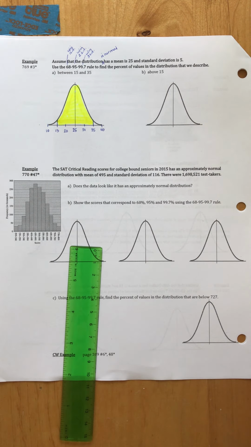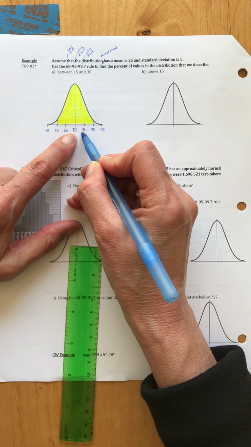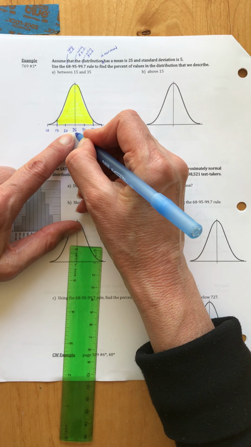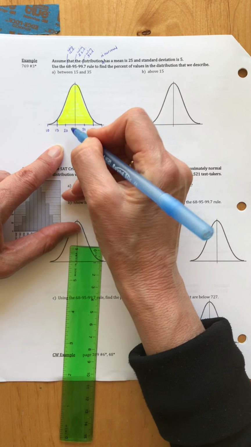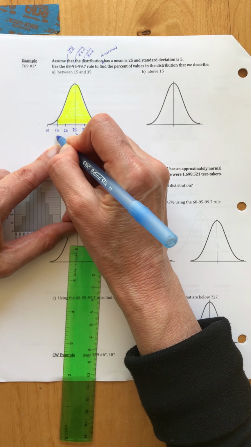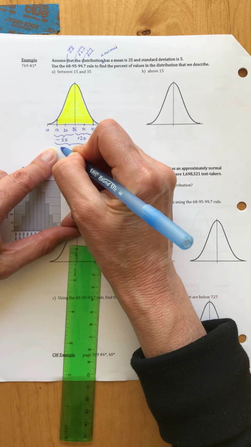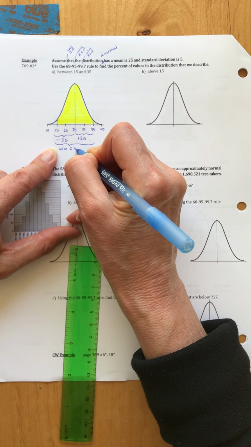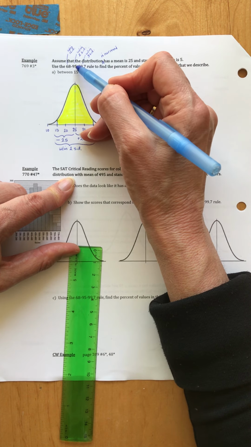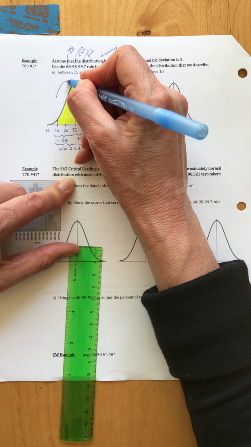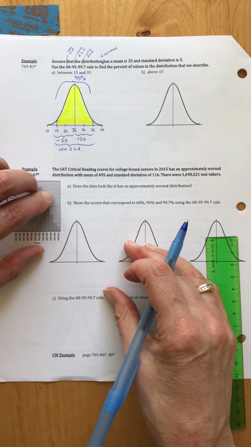Okay, how do we know what percent of the data is there? Well, we count in terms of standard deviations. How far do we move from the mean? 1 standard deviation, 2 standard deviations. So this is plus 2 standard deviations. How many do we move this way? 1, 2. So minus 2 standard deviations. So all together, this is within 2 standard deviations of the mean. Okay, there's the mean. So what percent? Well, 95 is 2 standard deviations. So this represents 95% of the data.